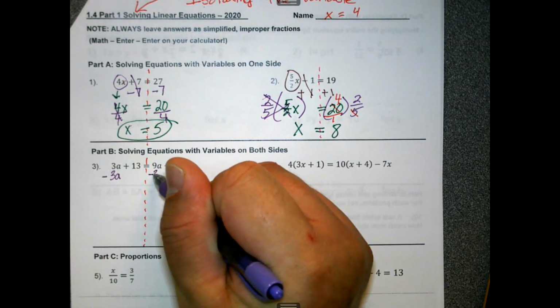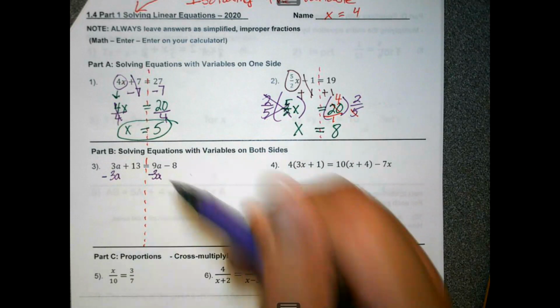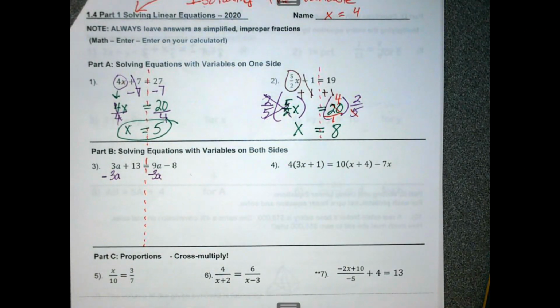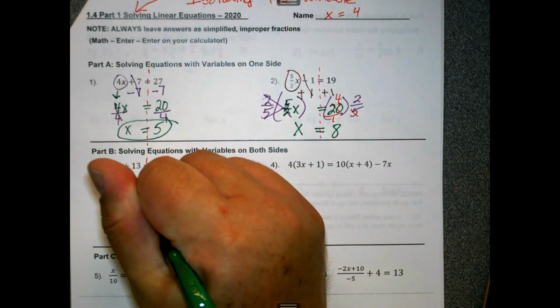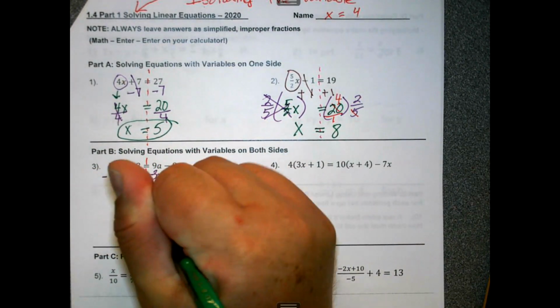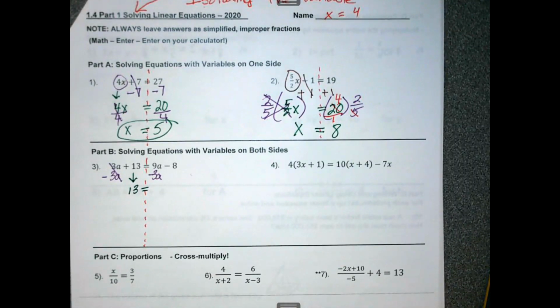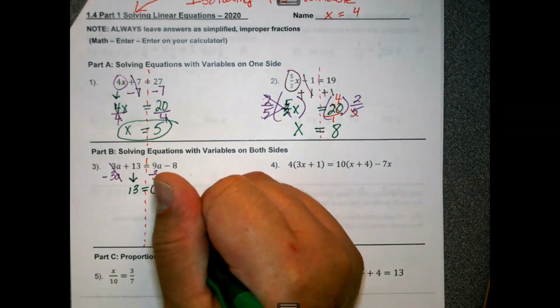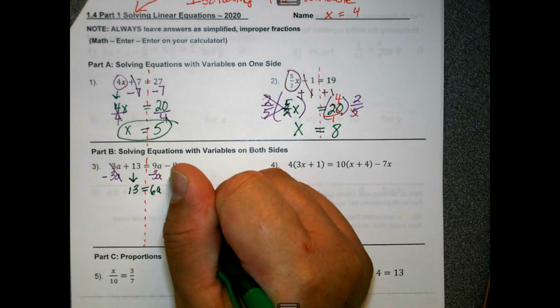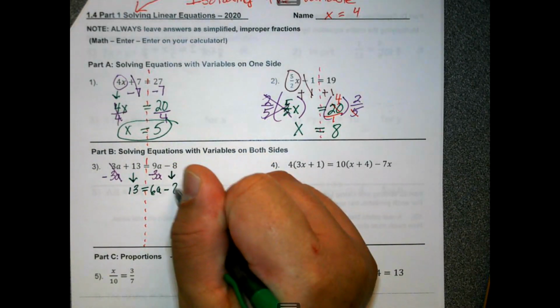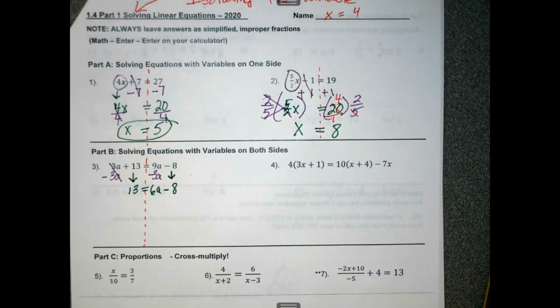Be careful. Make sure you're keeping like terms lined up. Bring down your constant, 13. 9a minus 3a. Don't forget to bring down this constant. Okay.